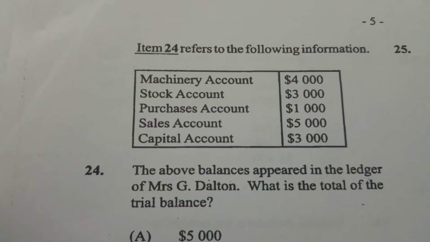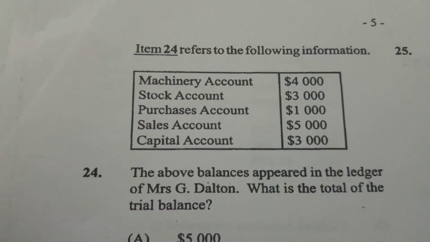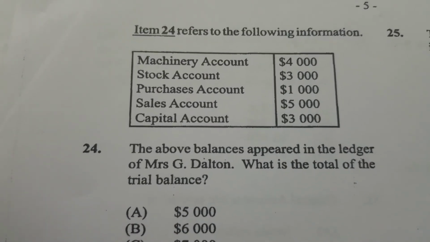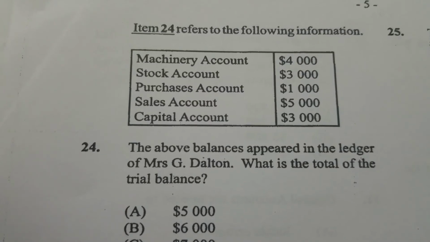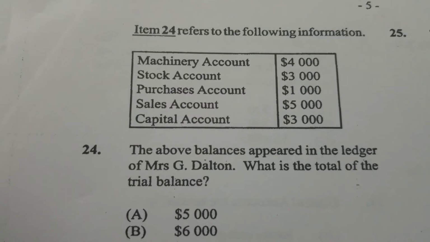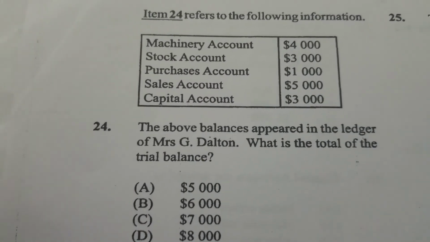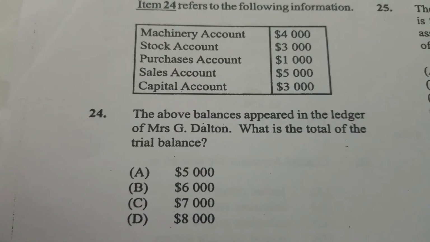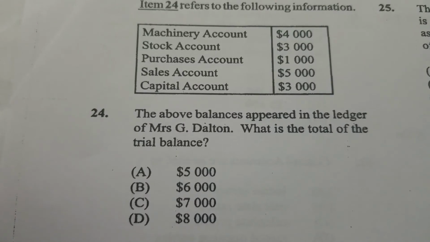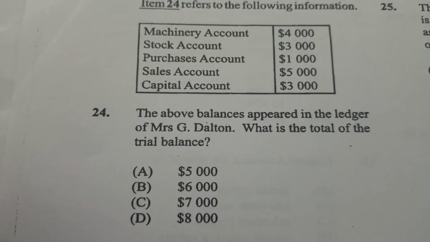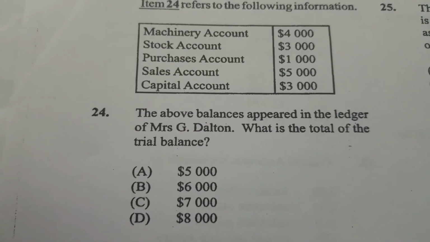Item 24 refers to the following information, and the question asked of us is, the above balances appeared in the ledger of Mr. G. Dalton. What is the total of the trial balance? All right, so we look, all the assets are debited. So we'll add the machine account and the stock account, and the purchases account will be added. All these figures will be added.